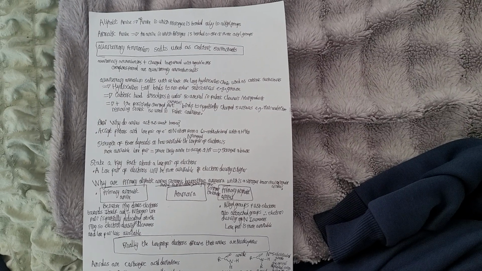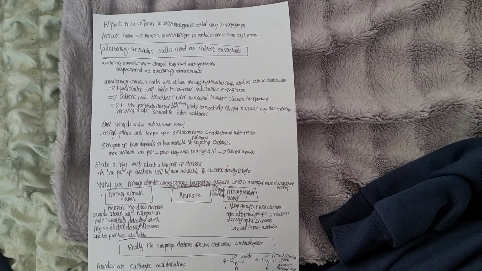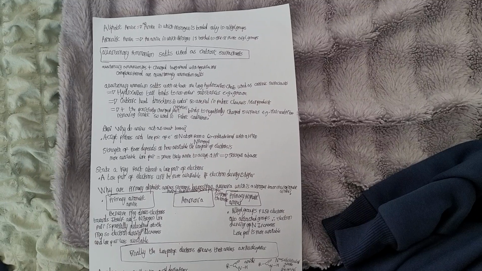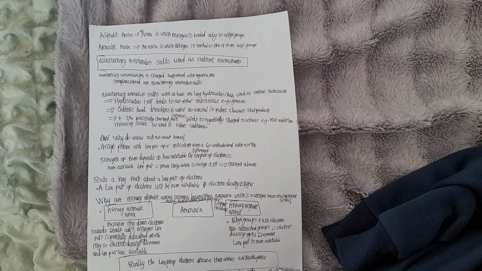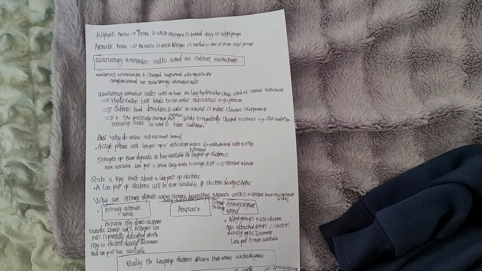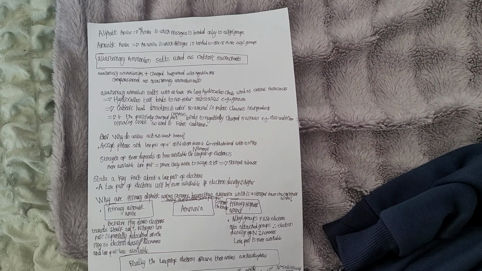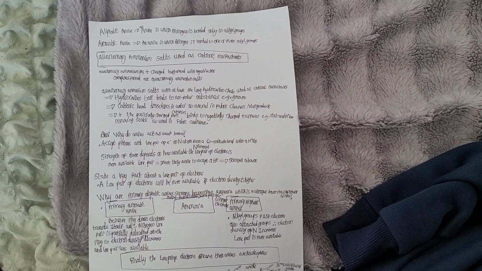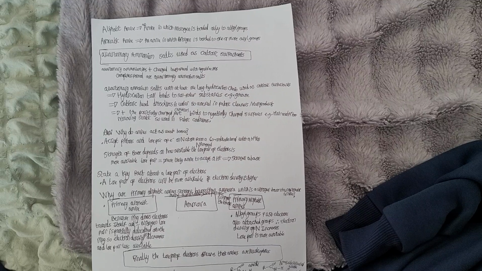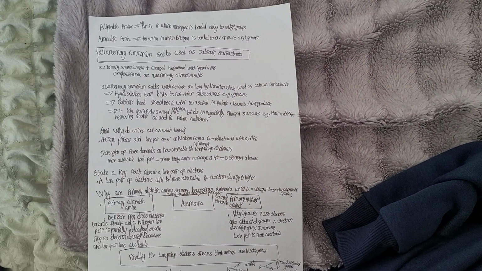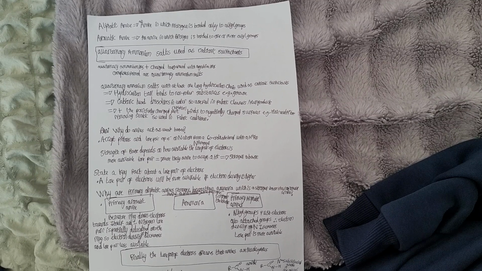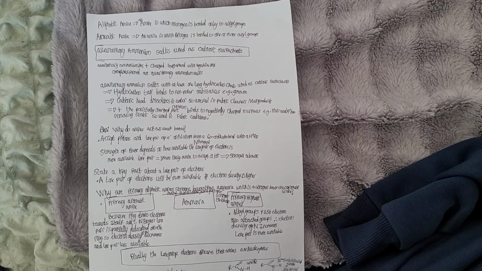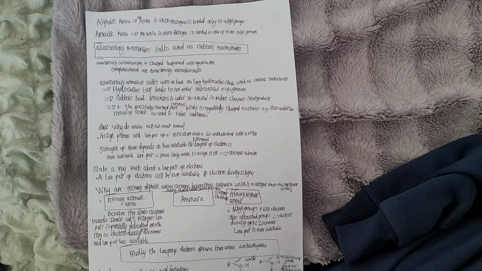Quaternary ammonium salts are used as cationic surfactants. Quaternary ammonium ions are positively charged, therefore they hang around near negative ions. Therefore, the complexes formed are called quaternary ammonium salts. Quaternary ammonium salts with at least one long hydrocarbon chain are used as cationic surfactants. The hydrocarbon tail binds to nonpolar substances, for example grease. The cationic head dissolves in water, therefore is useful in fabric cleaners and hair products.